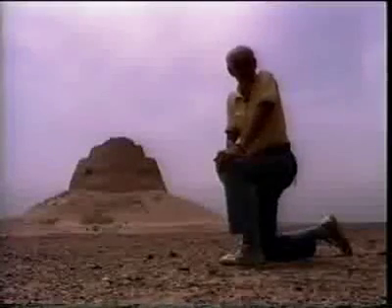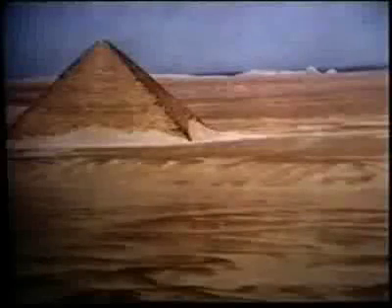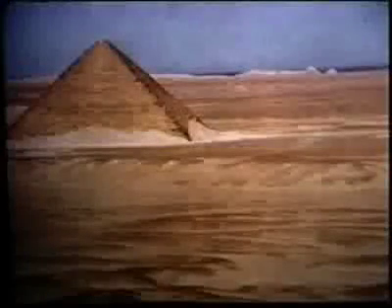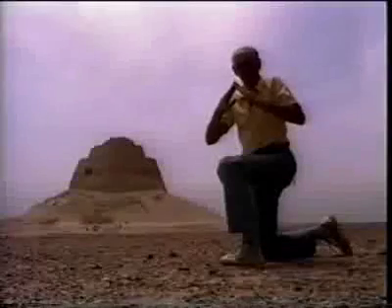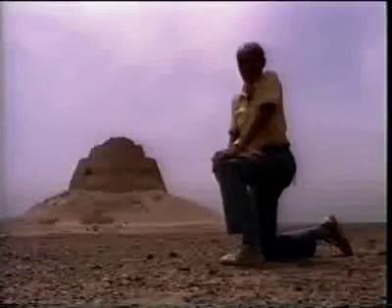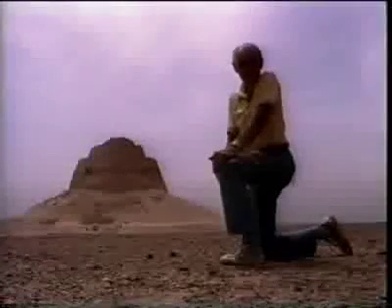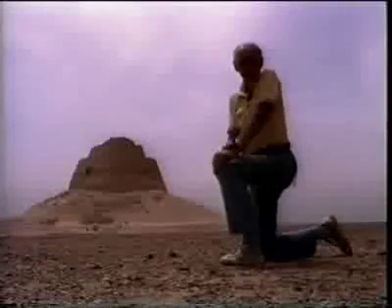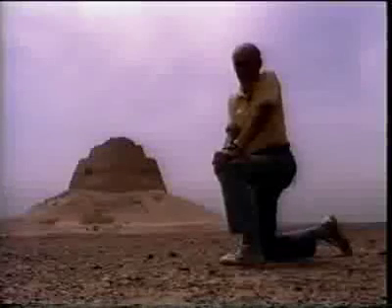So maybe that accounts for the third pyramid. Now, the third pyramid, the red pyramid of Dashur, was finished off, the whole thing, at 43 degrees. And I guess he figured, well, here's one pyramid which is not going to come down on top of me after I'm buried there. So I think this is undoubtedly the reason why he had three pyramids.